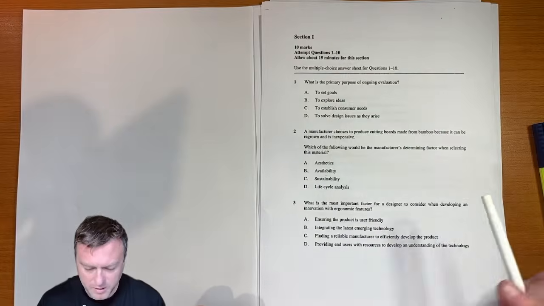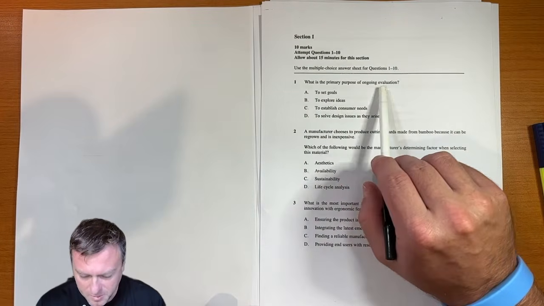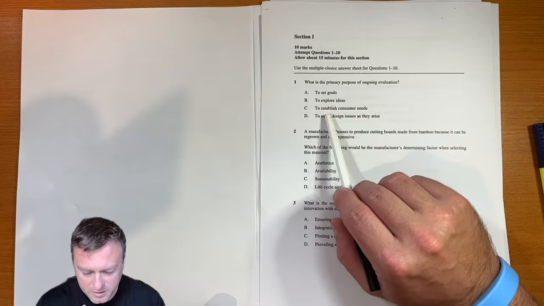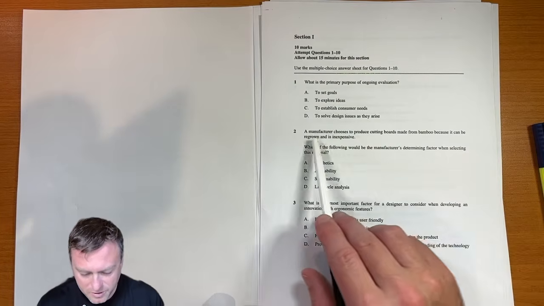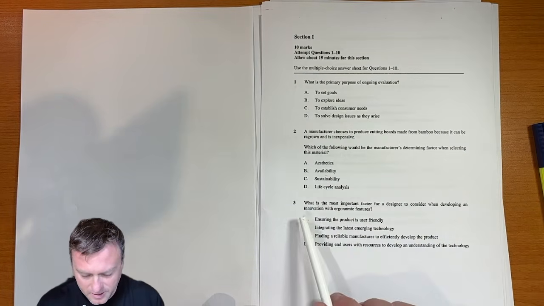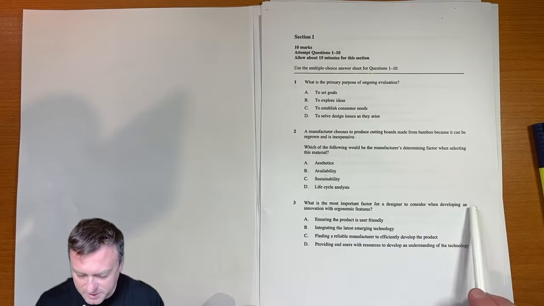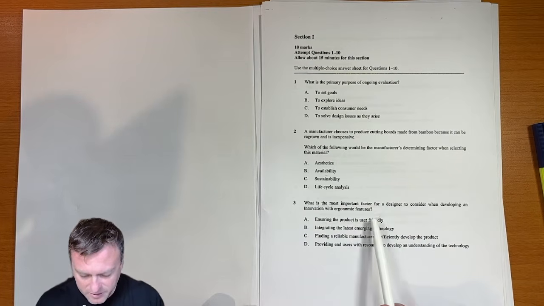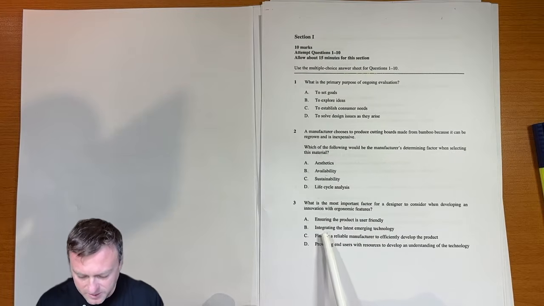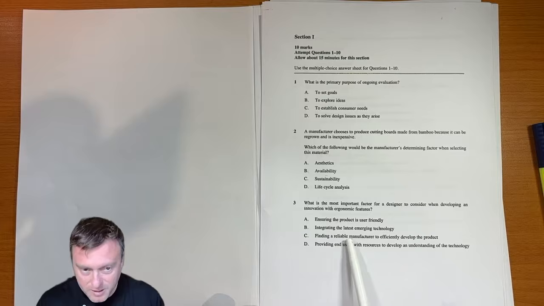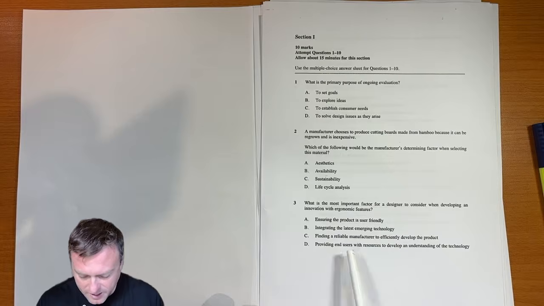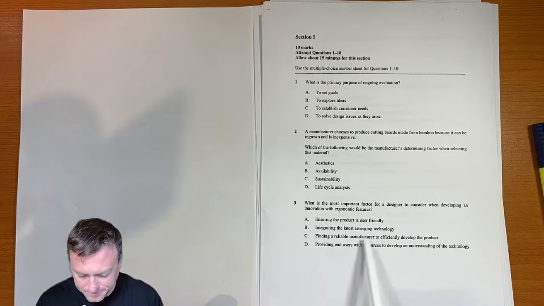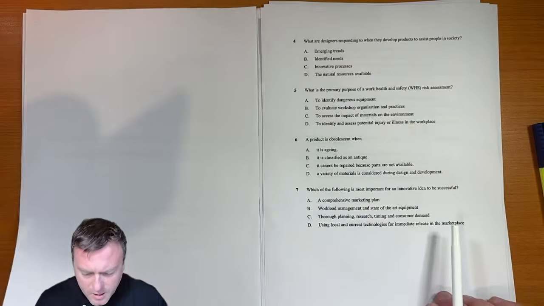So then here we've got section 1. What's the primary purpose of ongoing evaluation? And there are different options here. A manufacturer choosing to produce cutting boards from bamboo because they can regrow, that sounds like sustainability. What is the most important factor for the designer to consider when developing an innovation with ergonomic features? Ensure the product is user-friendly, integrating the latest emerging technology, finding a reliable manufacturer to efficiently develop the product, and providing end users with resources to develop an understanding of the technology. So it's the most important factor for the designer. Need to have a bit more of a think on that one.